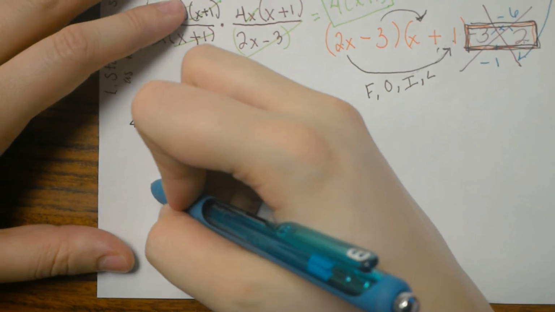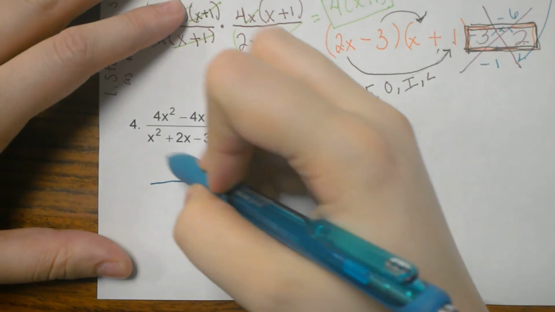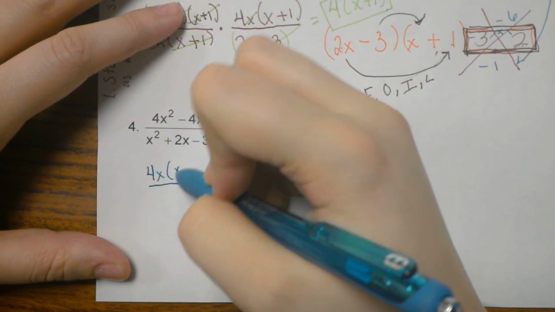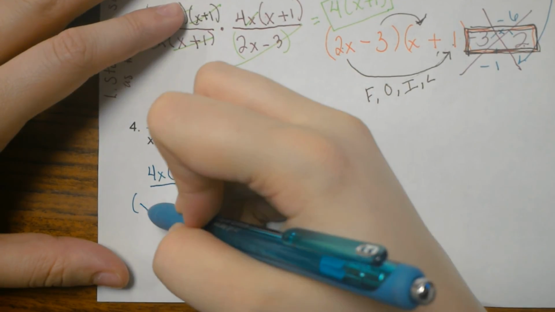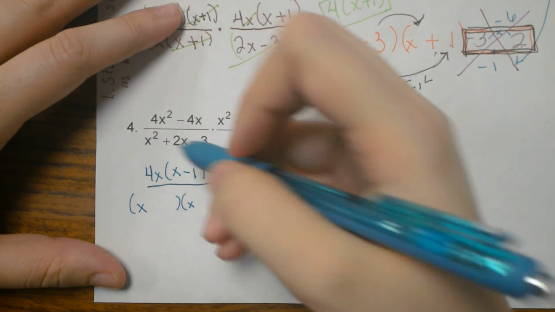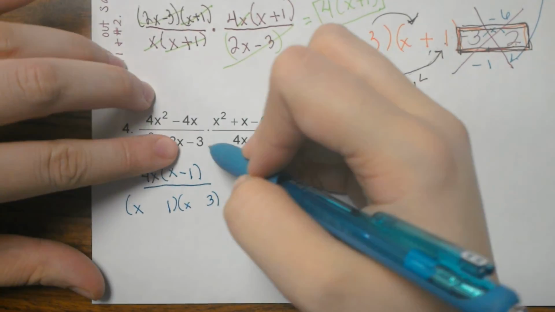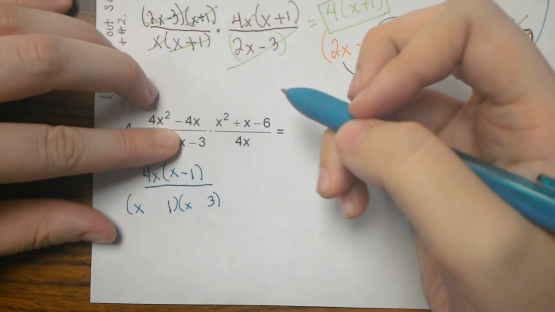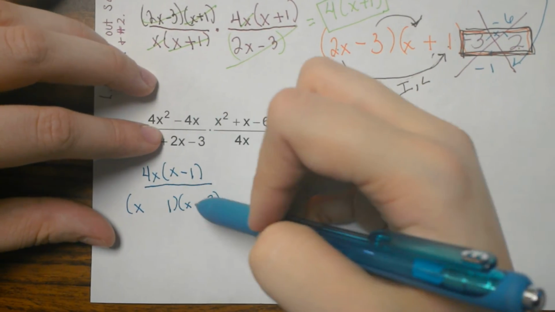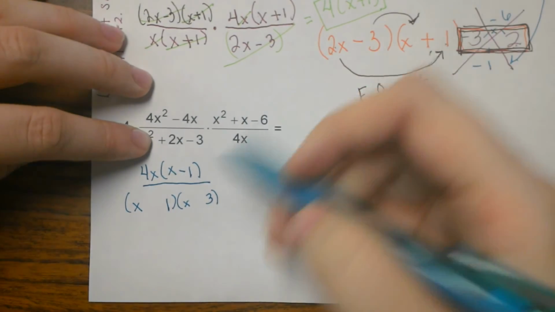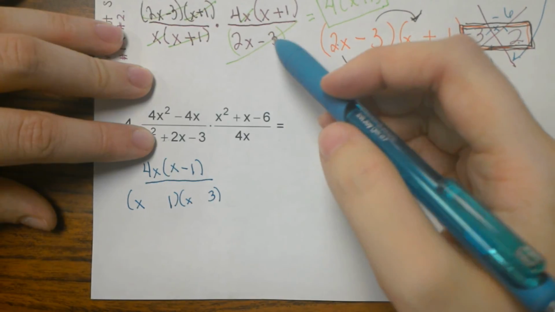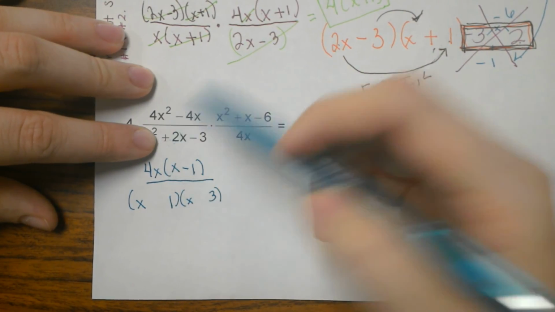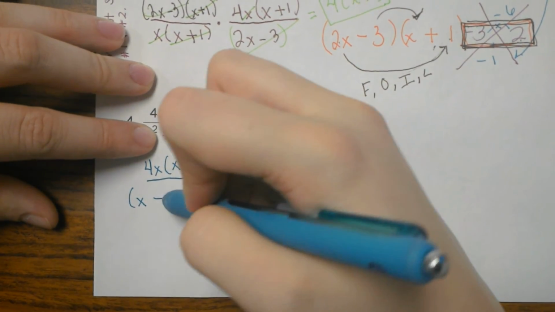And then this one, 4x is common. And then down here, x times x gives me x squared. And I have a 3 and a 1 to multiply to give me my negative 3. So I gotta figure out which one of these is positive, which one is negative. To add to get a positive 2, it has to be plus 3 minus 1.